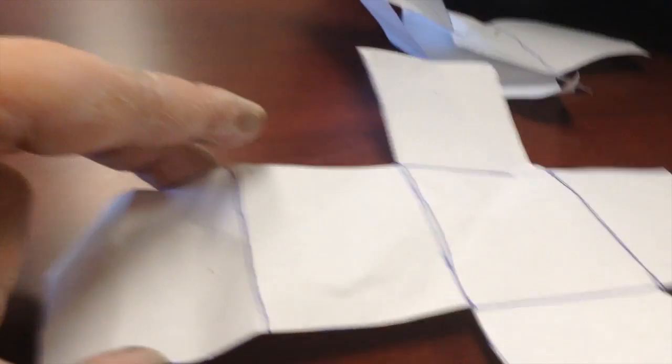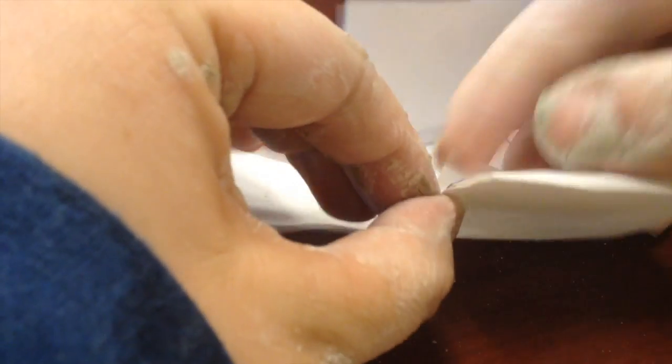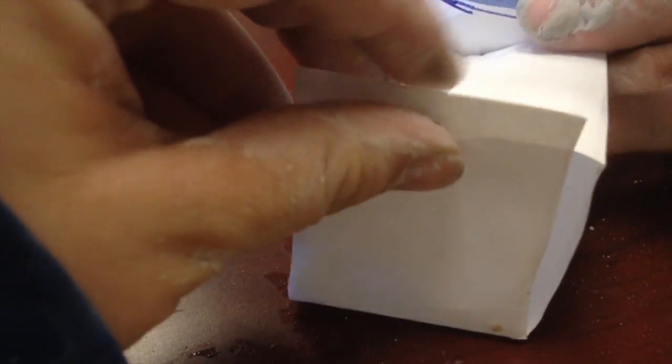You can also construct prisms using paper. You can make these nets yourself out of paper and scissors. This net, 6 faces, 6 squares for 6 faces. You fold it up, like so. And now you put it together, and you have a cube. See that?